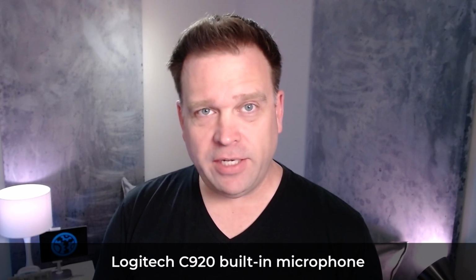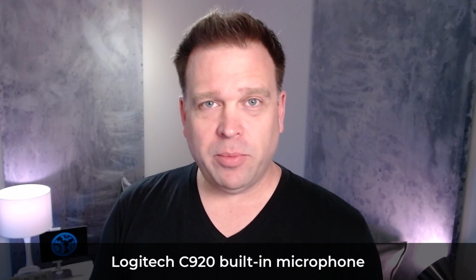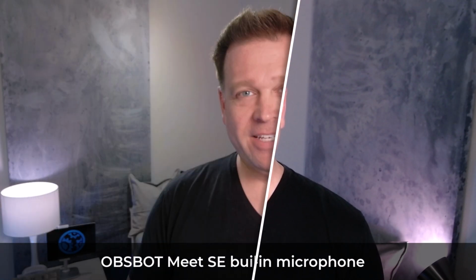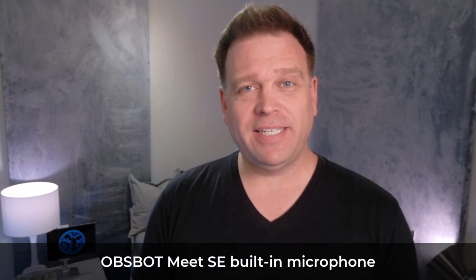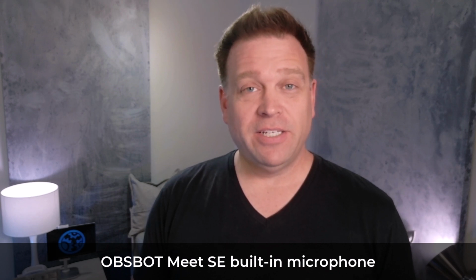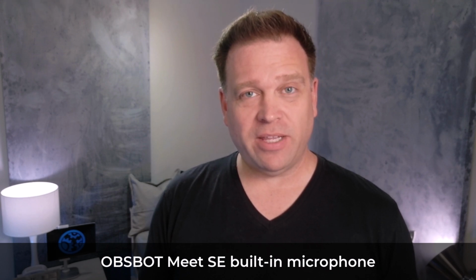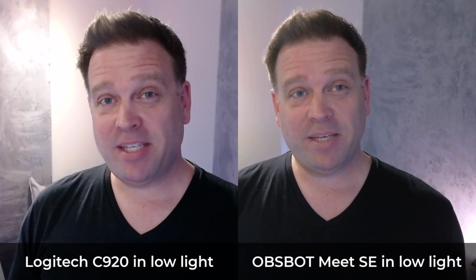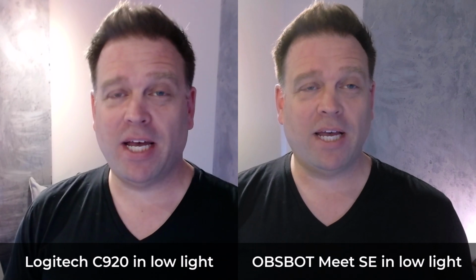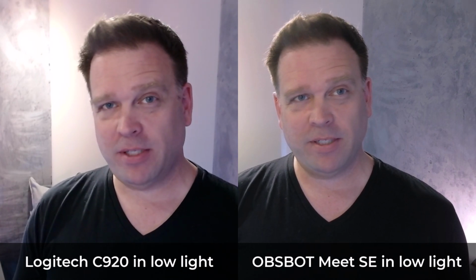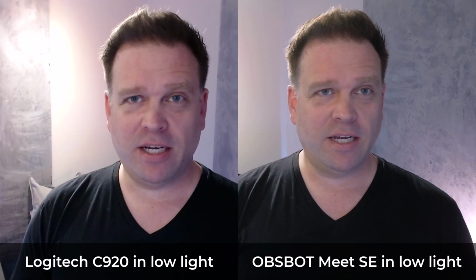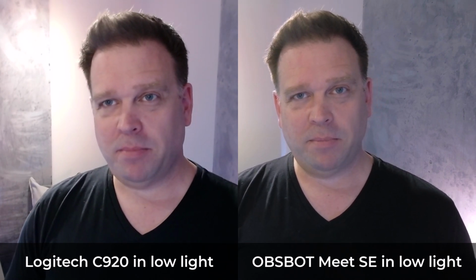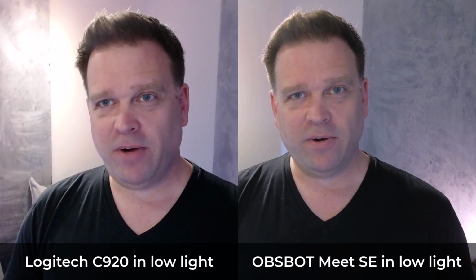This is the Logitech C920's onboard microphone, just so you can hear what that one sounds like from a microphone perspective. So here you're listening to the OBSBOT Meet SE's built-in microphone array, just so you can hear what that sounds like as well. And because somebody will probably ask me, what does the low light performance look like between the two cameras? Well, this is the Logitech C920 in low light, and this is the OBSBOT Meet SE in low light on the right-hand side.